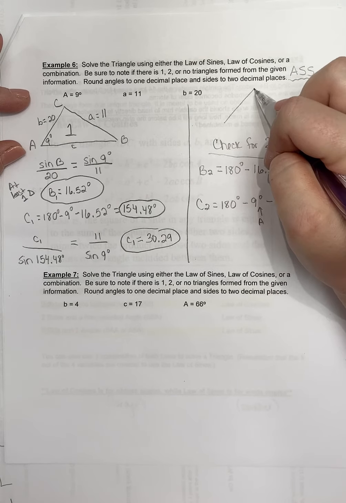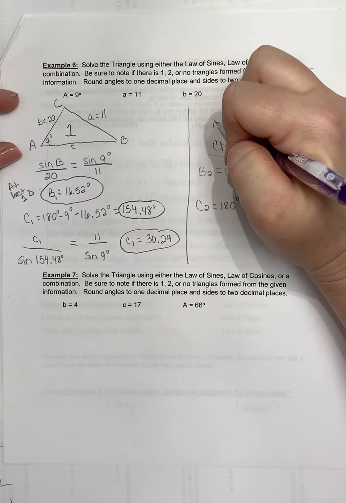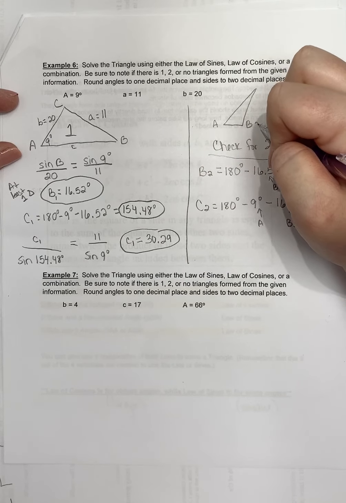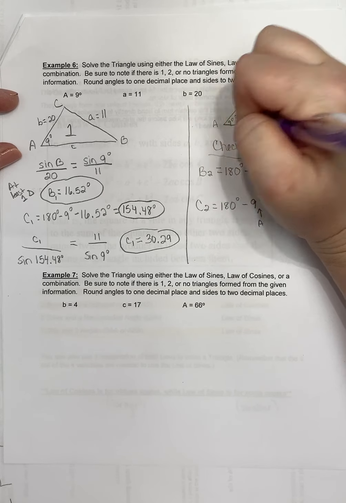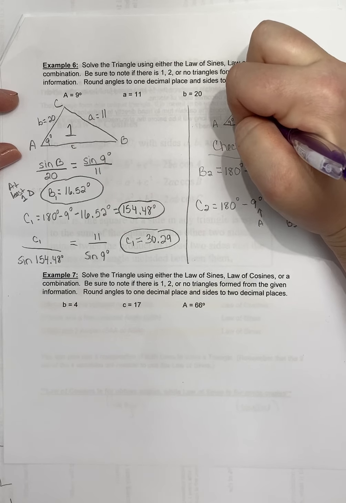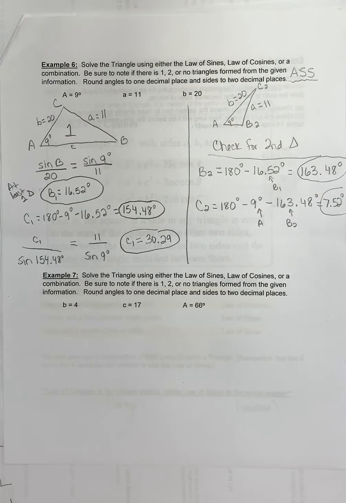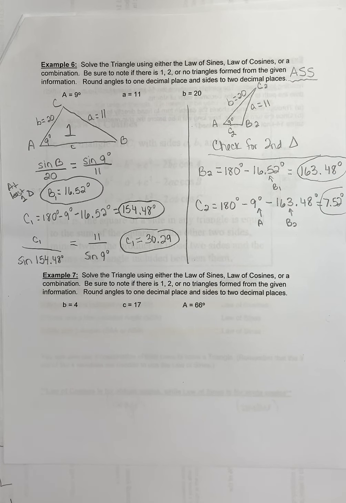Okay, I'm going to draw it in there. Usually the other triangle is kind of a weird little one, looks something like this. So here's A, here's B2, here's C2. Now angle A is not going to change, it's 9 degrees. Side A is not going to change, it's 11. Side B is not going to change, it's 20. What has changed are these two angles, which we've already found, and this side. So we checked to see both of these were positive values.